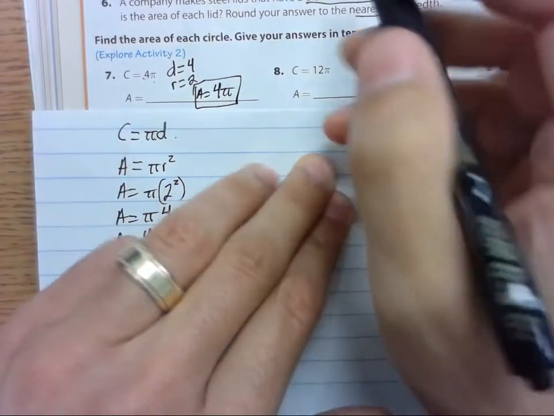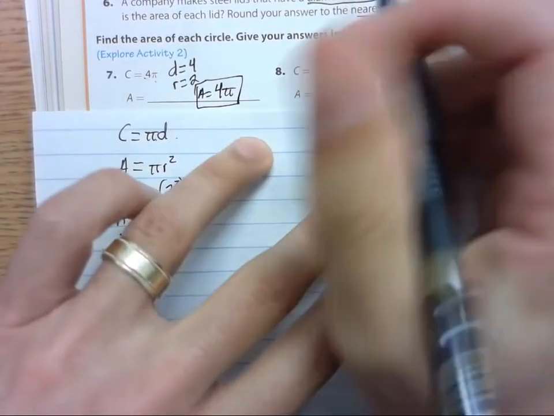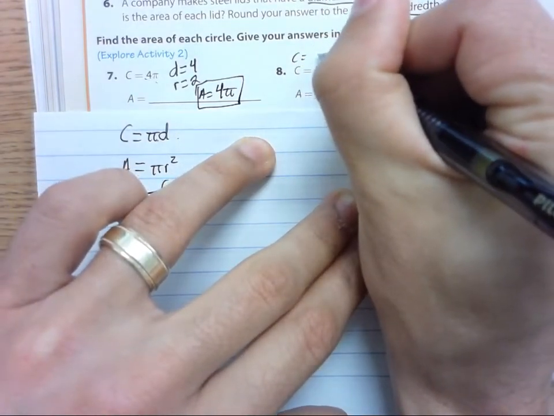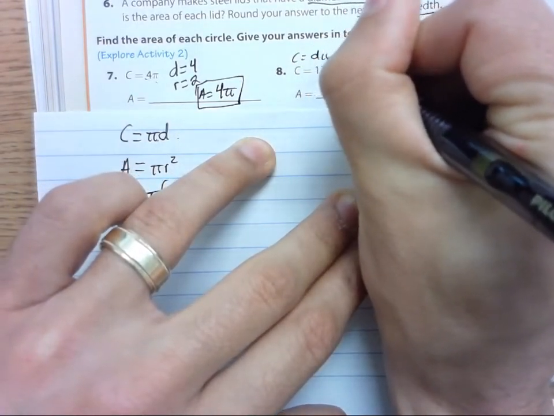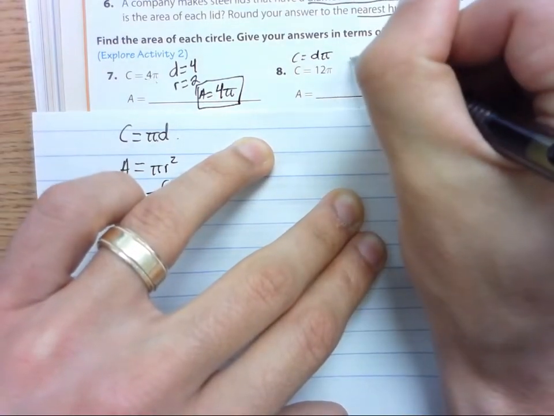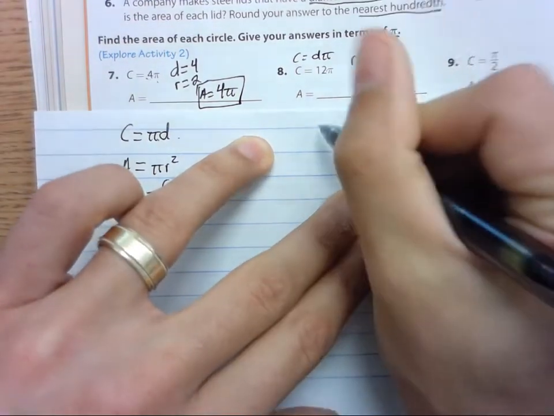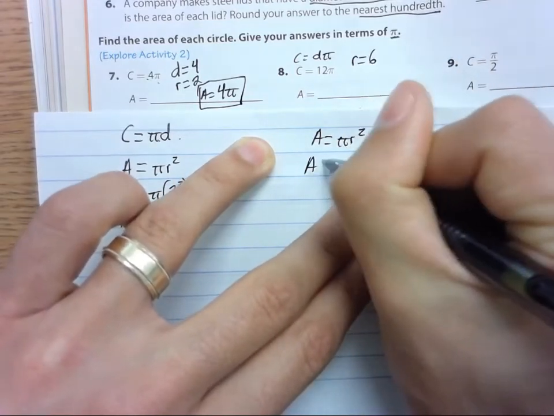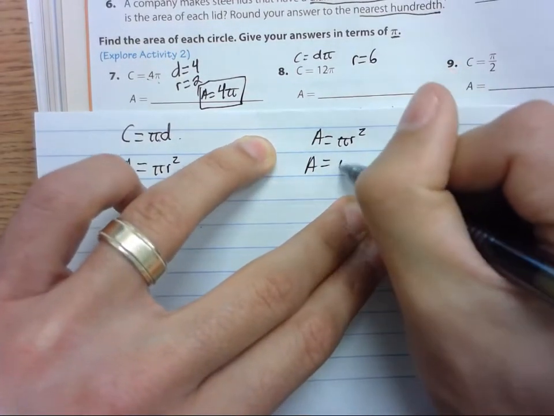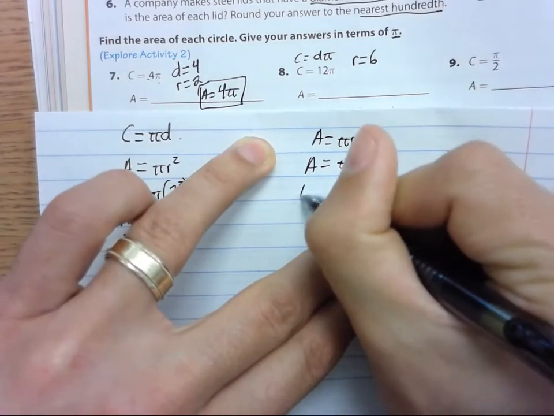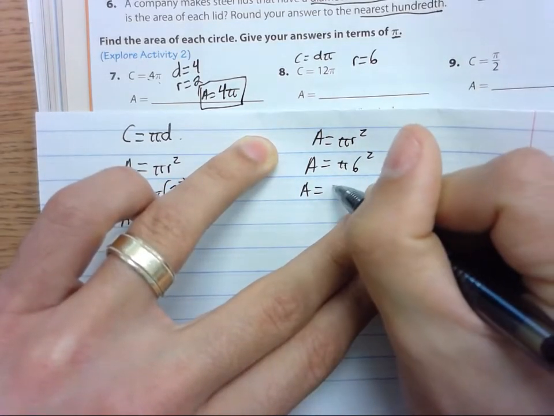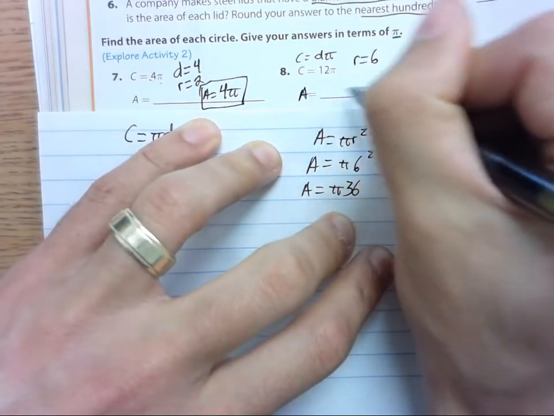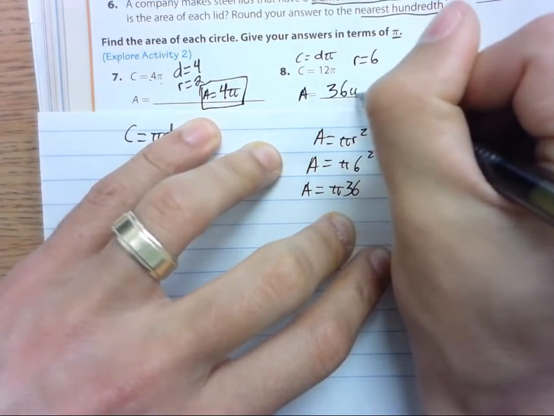So, on to number 8. The circumference equals pi times diameter. So we just move that around. So the diameter is 12, which means the radius is 6. So area equals pi times radius squared. Area equals pi times 6 squared. So our area is pi times 36. So area is 36 pi.